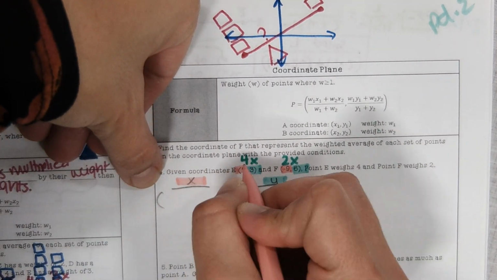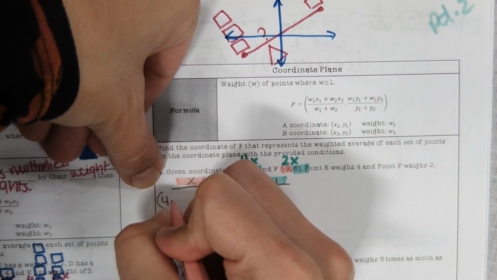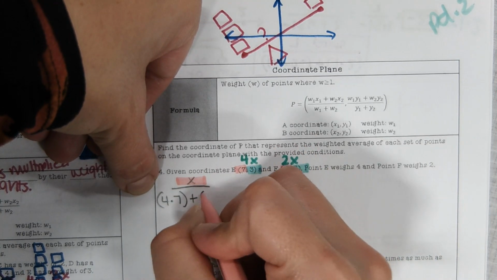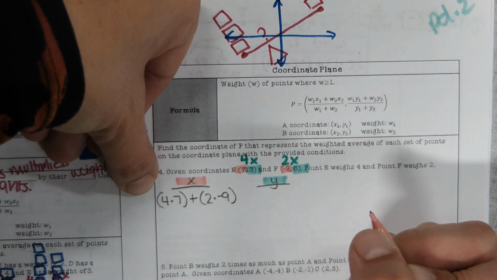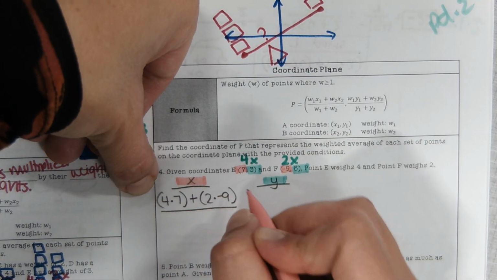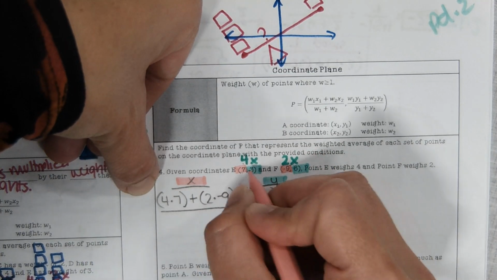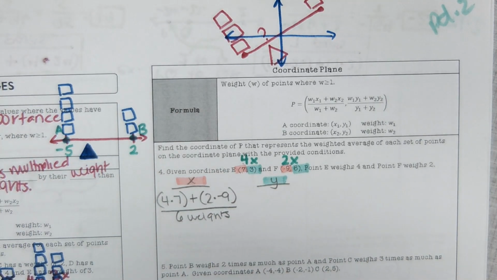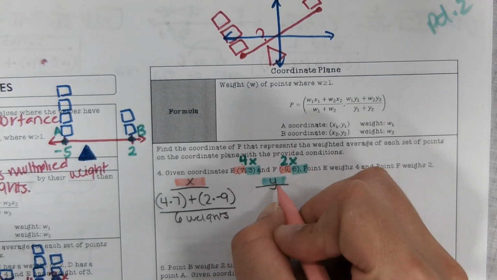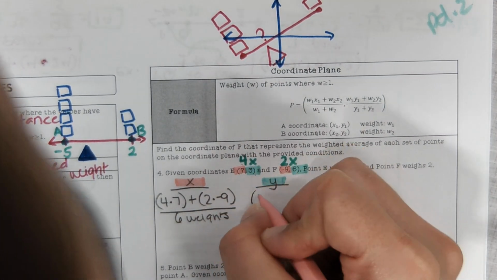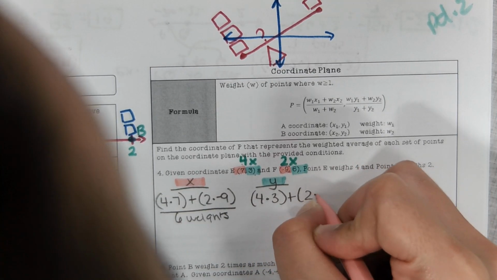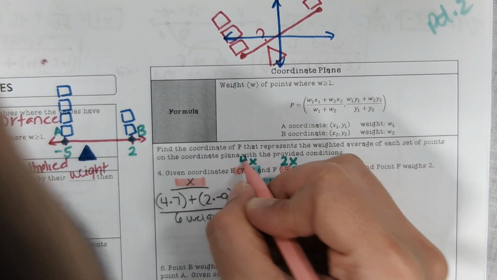Okay, so we have 4 times 7 plus 2 times -9 over the total weights, so 6 weights, because 4 plus 2 is 6 weights. While my brain's on setting up equations, I'm going to do that for Y as well. So it'll be 4 times 3 plus 2 times 6 over 6 weights.